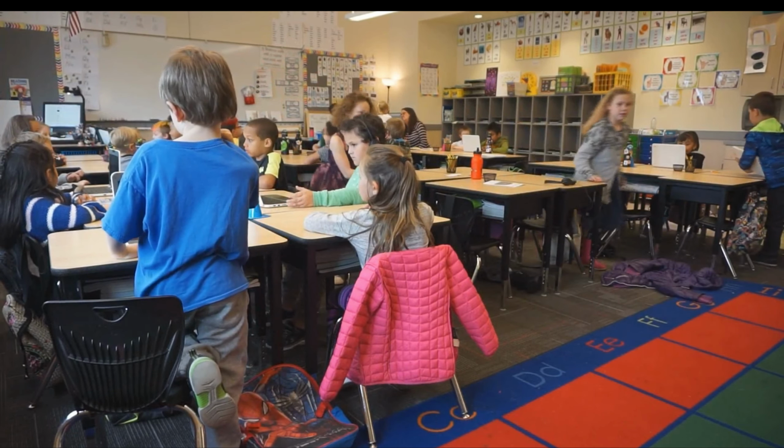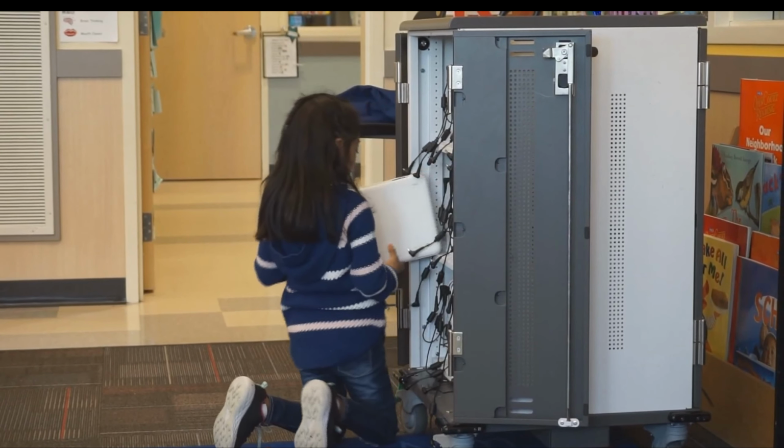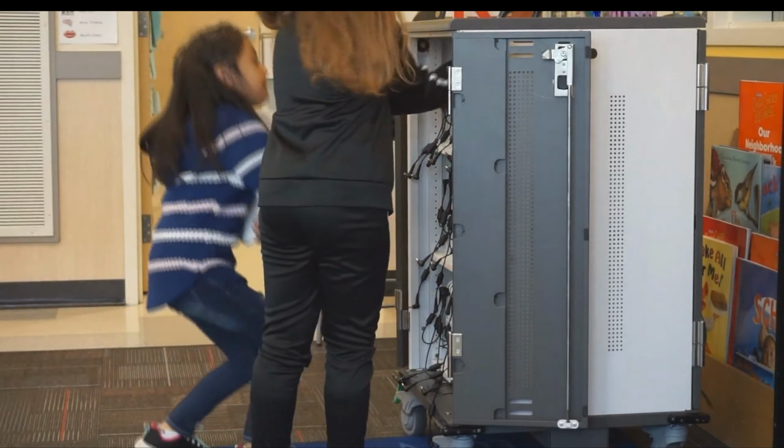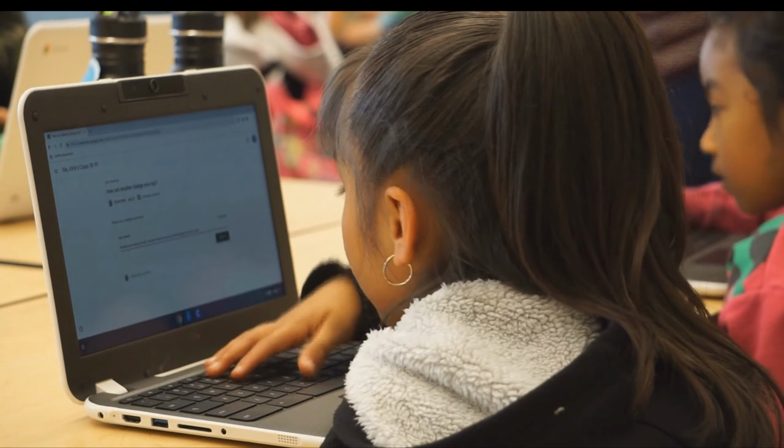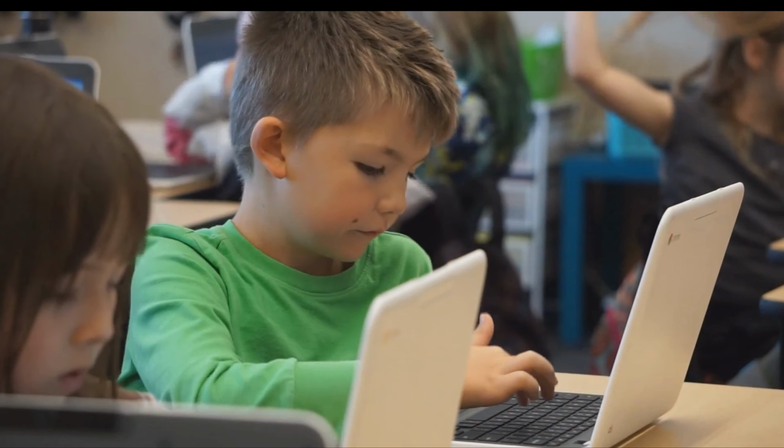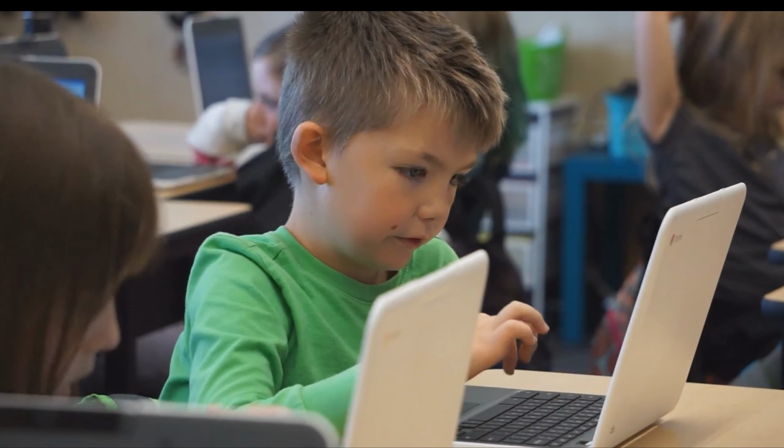We use them every day, first thing in the morning. So after I greet them at the door, they put their backpack away, put their chair down, and then they walk, unplug their Chromebook, use two hands, walk to their desk, open it up, log themselves in, and then do whatever activity it is that we're doing.